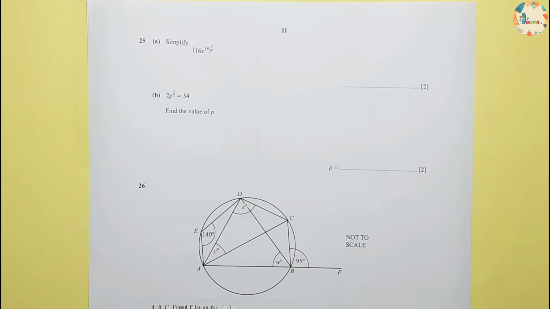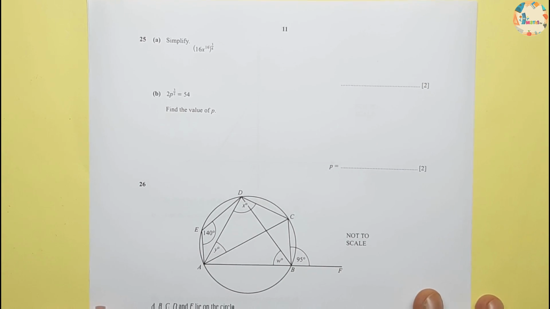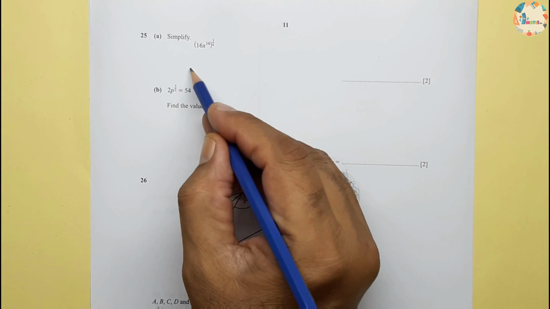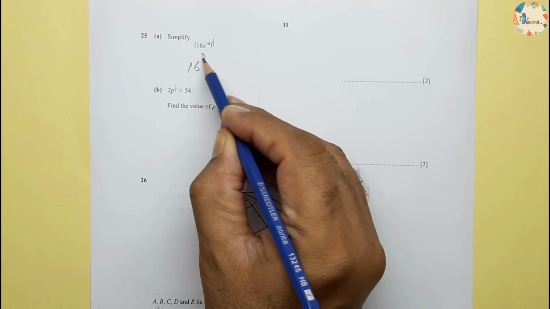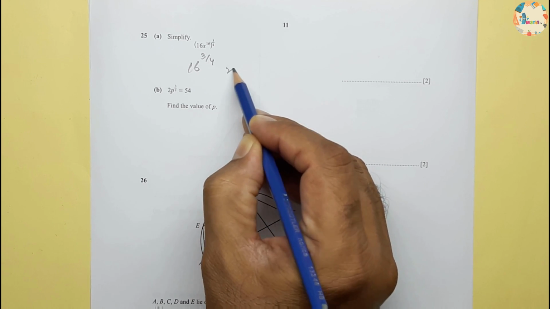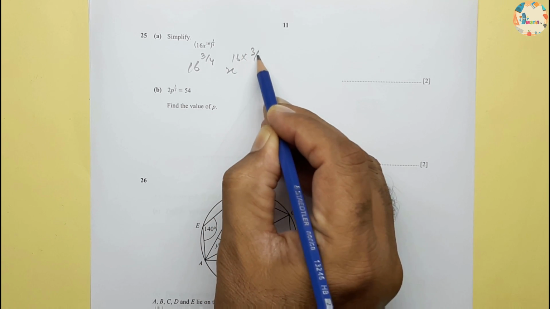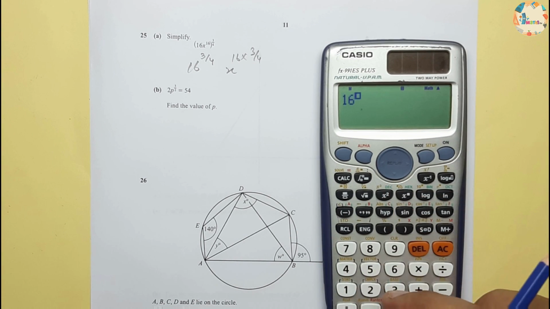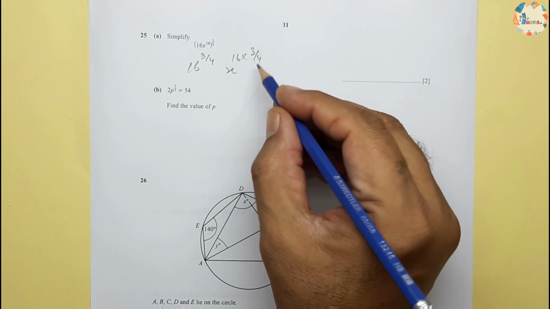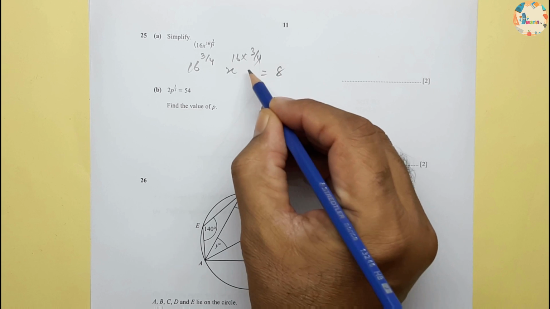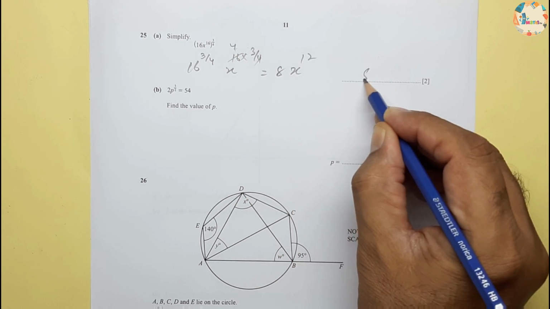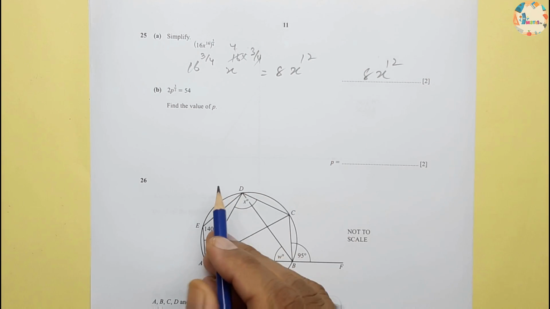Then comes question number 25. Simplify this one. We can open this. This will be 16 raised to power 3 by 4 and x raised to power 16 multiplied by 3 by 4. 16 raised to power 3 by 4, we can check with the calculator. This will be equal to 8. So we can write 8 and this one will be cancelled. 4 3s are 12, so x raised to 12. Our answer will be 8x raised to 12.